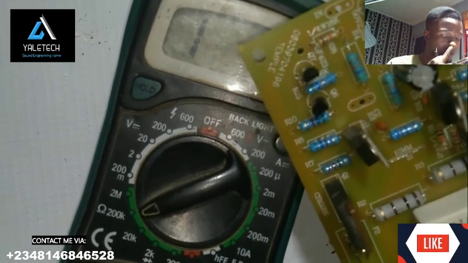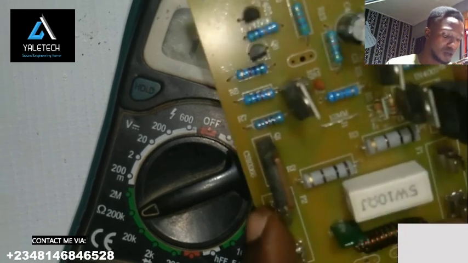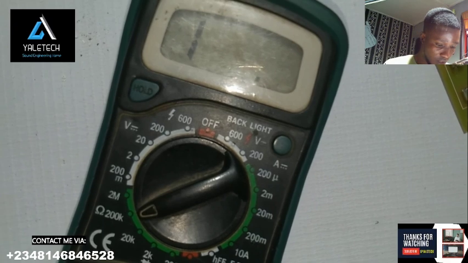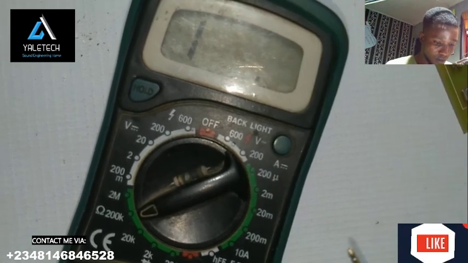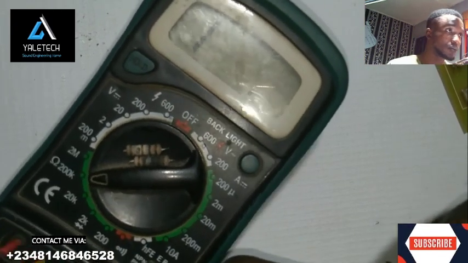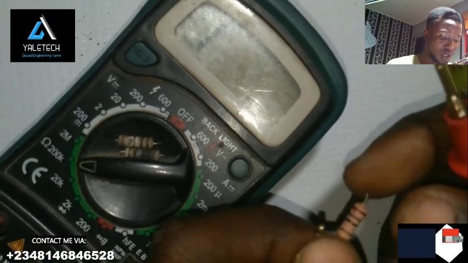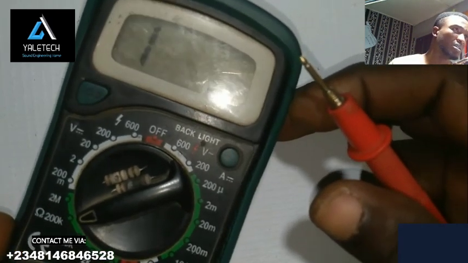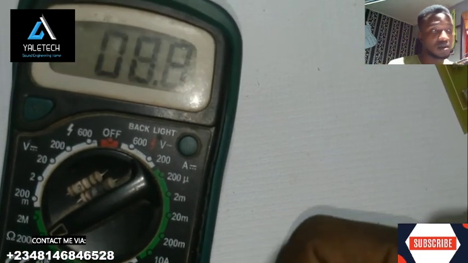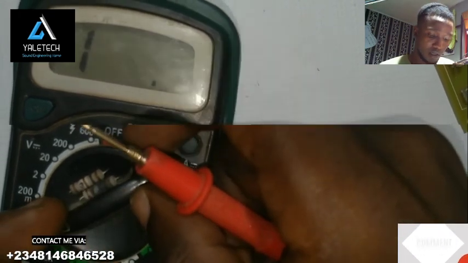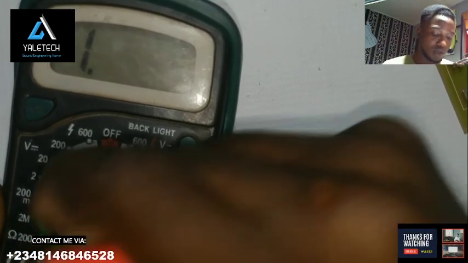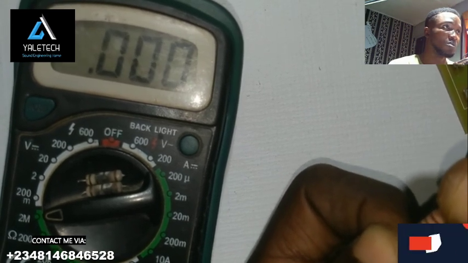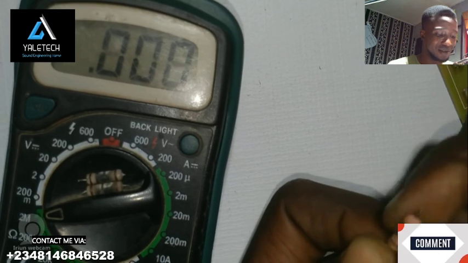But at times, you may not have any form of physical damage. That is when you have to start testing. Looking at this one, we don't know the value precisely, but what we want to be sure of is whether it is still good or bad. So I will come down to my 2 million range. Okay, let's see. You see, this is 0.000. So indirectly, this resistor is gone.